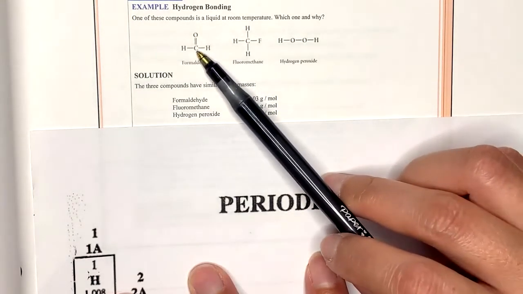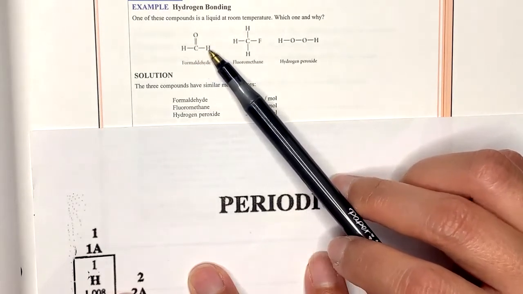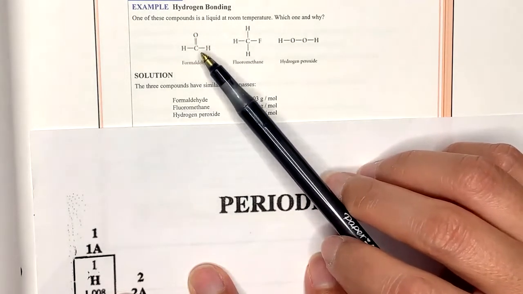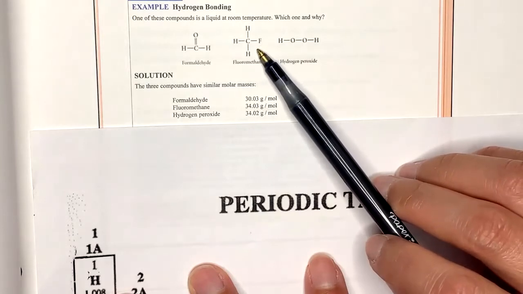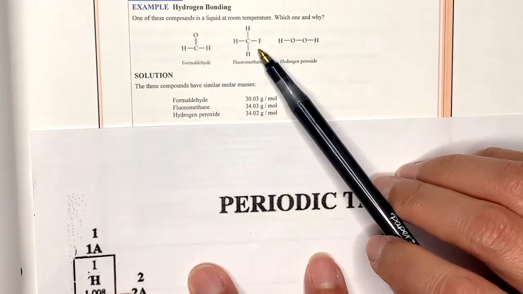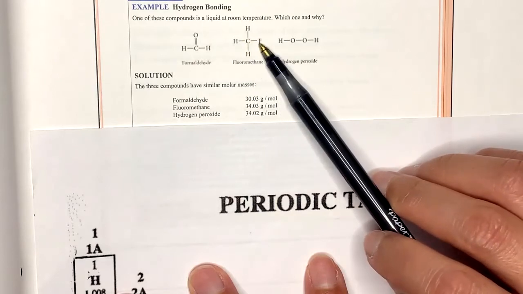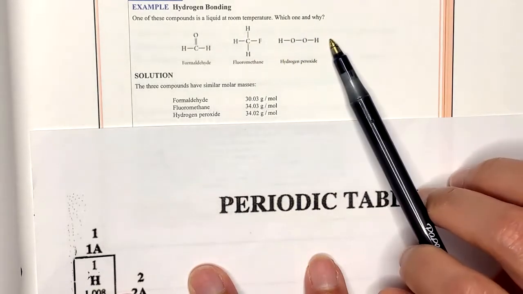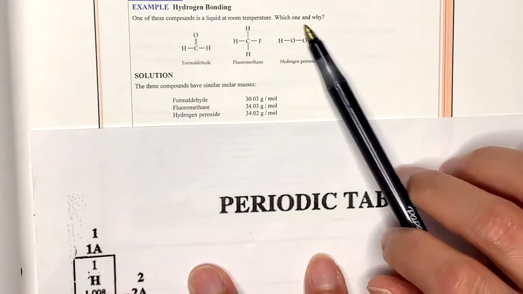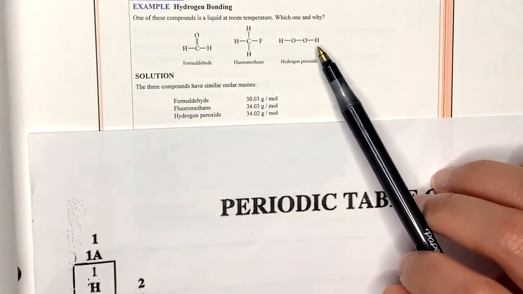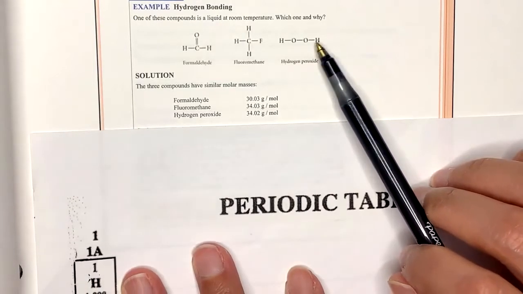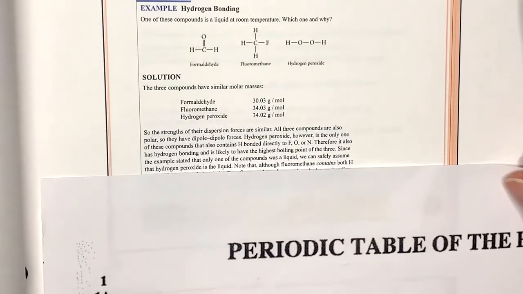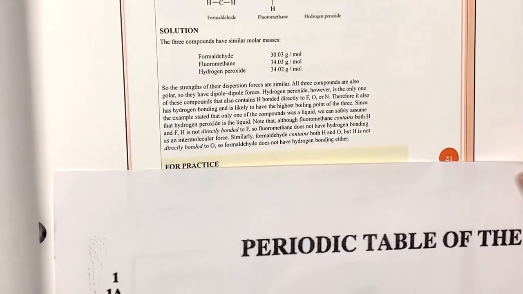Does this one have hydrogen bonding? No. Although the molecule has CH and O, the O and H are not stuck together, so this one only has London dispersion and dipole-dipole. What about this one? No, this one has London dispersion and dipole-dipole, but the F and H are not stuck together, so there's no hydrogen bonding. Hydrogen peroxide, though, does have O and H stuck together, so this one is going to have hydrogen bonding. So this is the one that will be liquid at room temperature, and the other two will be in gas form. They basically explain that here: it's because one has hydrogen bonding and the others don't.